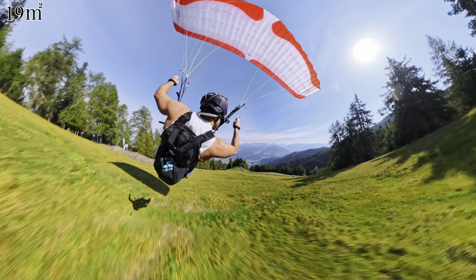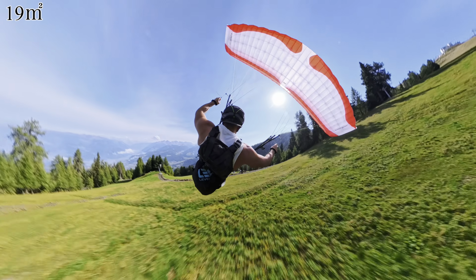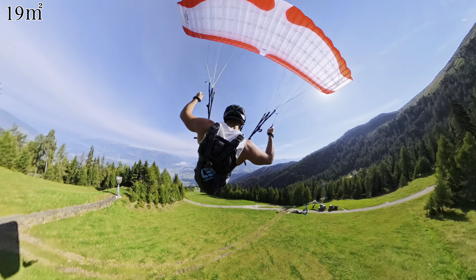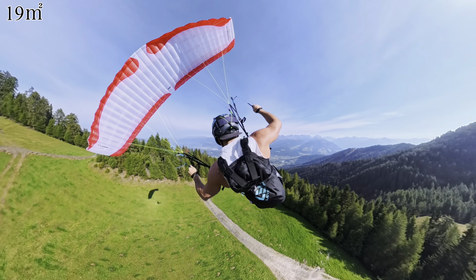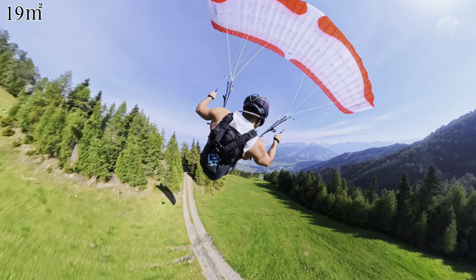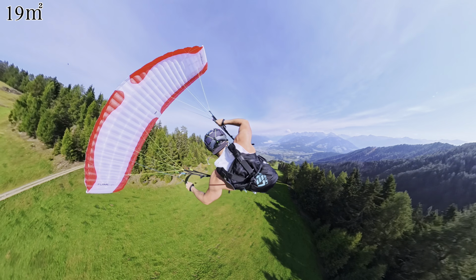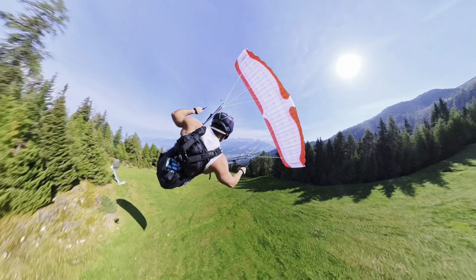And there's little room for errors. Too much input and you risk crashing. Too little and you gain altitude due to its high glide ratio. Once you've been kicked out of the slope, it's very hard to dive back in, and also more dangerous.